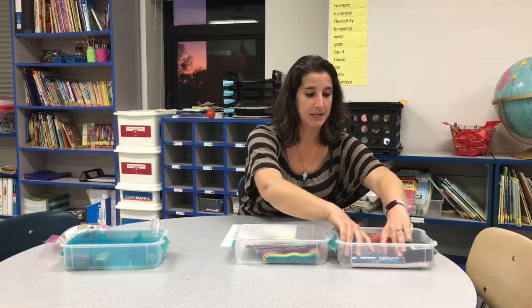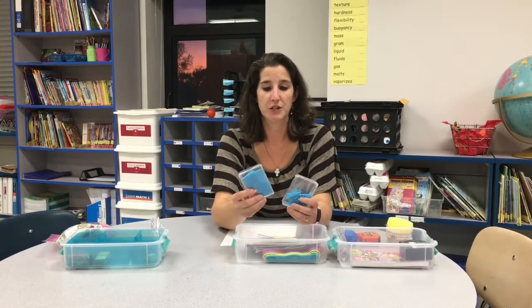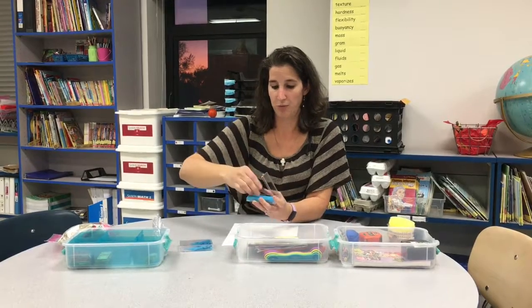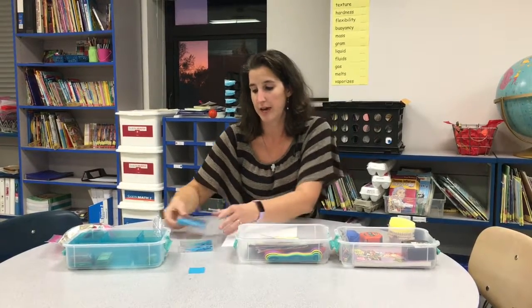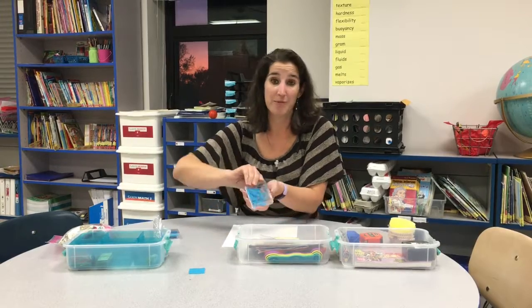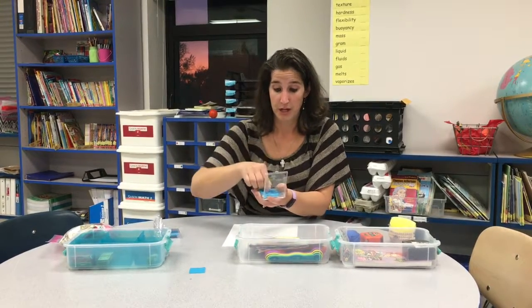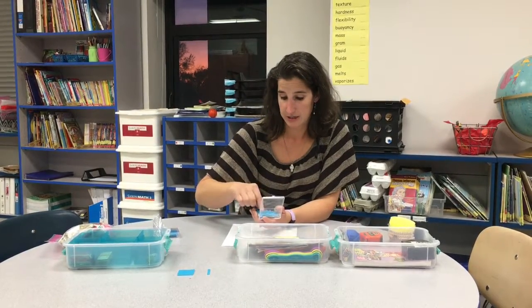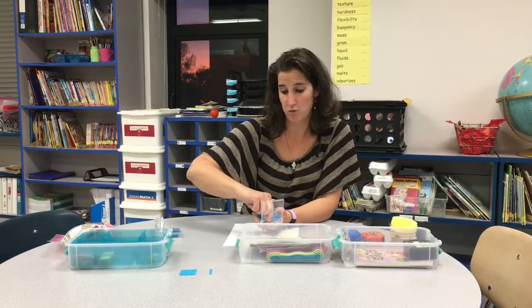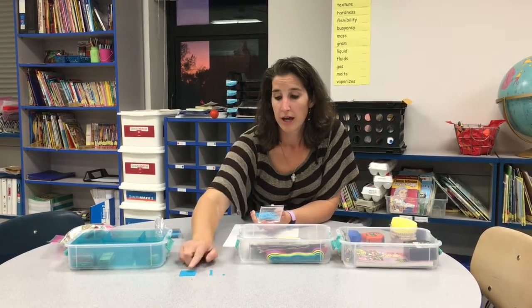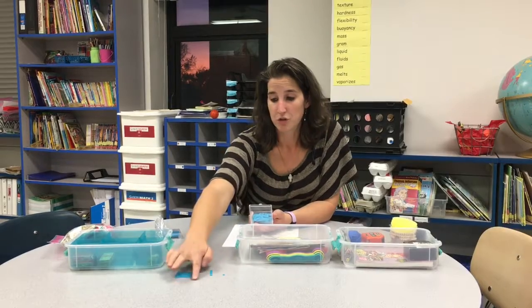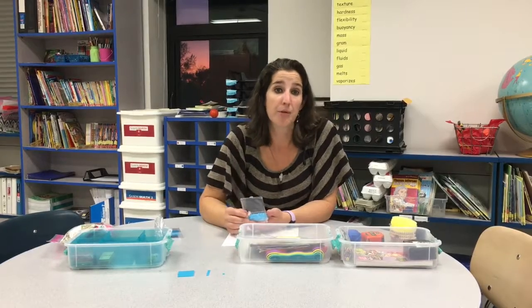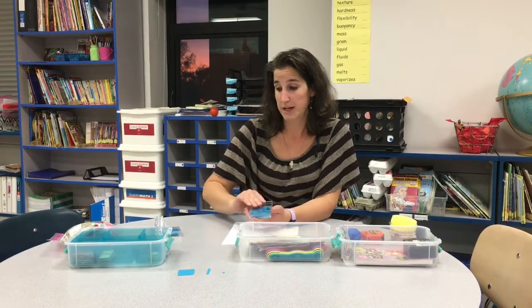I also have some pieces of plastic canvas that have been cut into hundreds, tens, and ones. And these are great to use if you don't have base 10 blocks with you. And so you can do activities dealing with place value with hundreds, tens, and ones. The ones are hard to get out. And so we can do place value things, or use them to manipulate a problem in addition or subtraction also. So that's how those can be used.